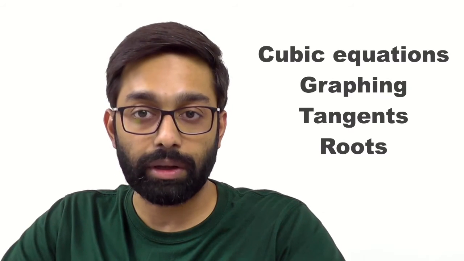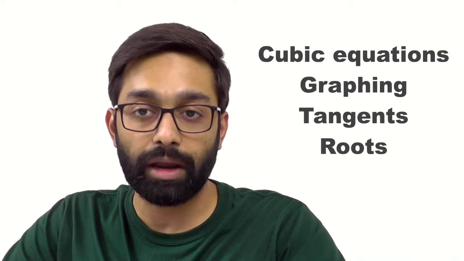We have an O-level past paper question of the year 2019. The session is October-November. This is question number 4. We'll discuss cubic equations, we'll graph a few coordinates, we'll draw a tangent and find some roots.